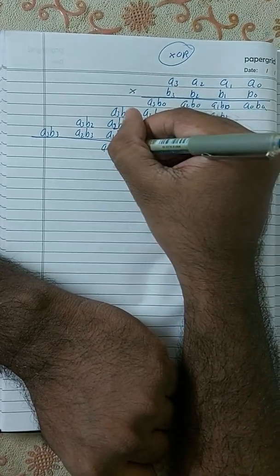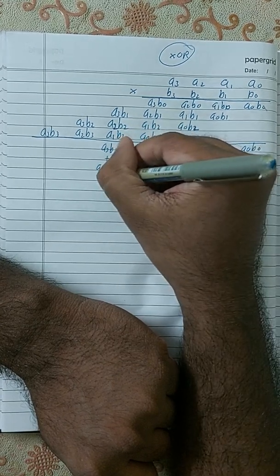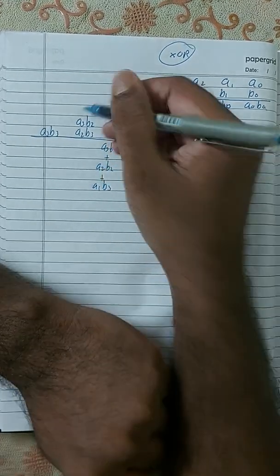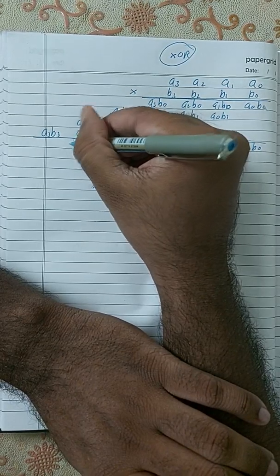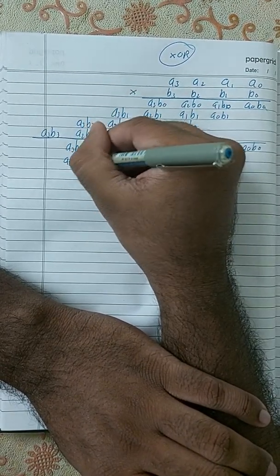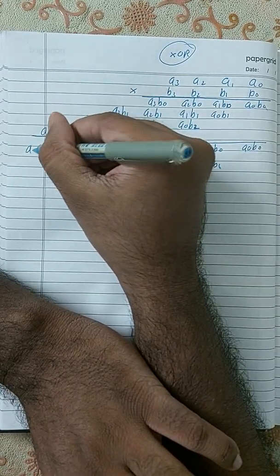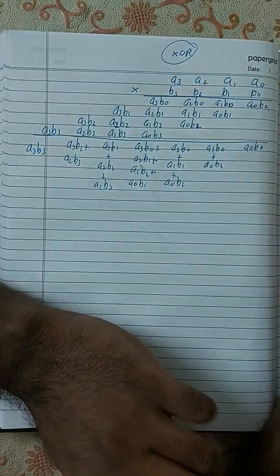Over here also the same thing: A3 B1 plus A2 B2 plus A1 B3. Next, adding these two, I get A3 B2 plus A2 B3. Then only A3 B3 is there, so that is the only term left.